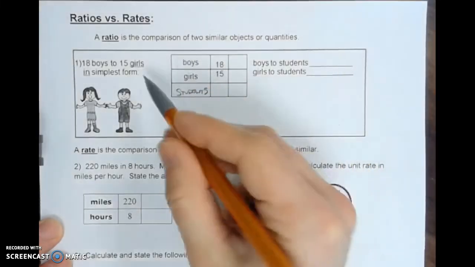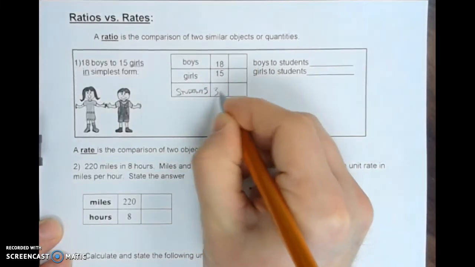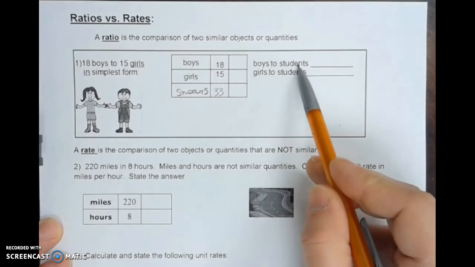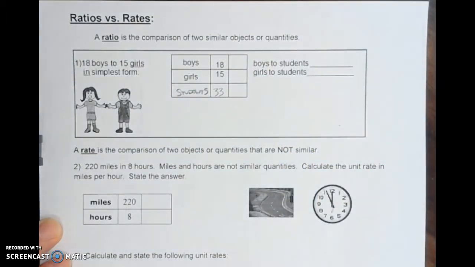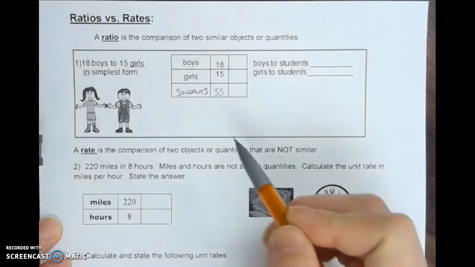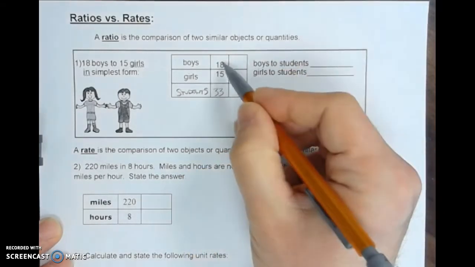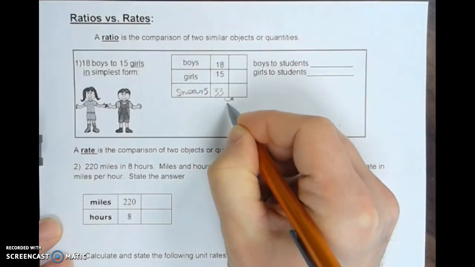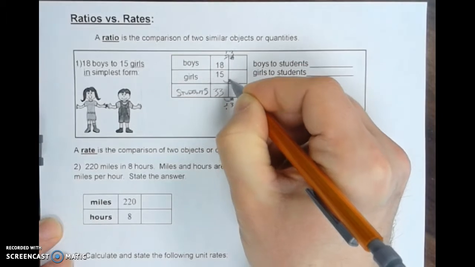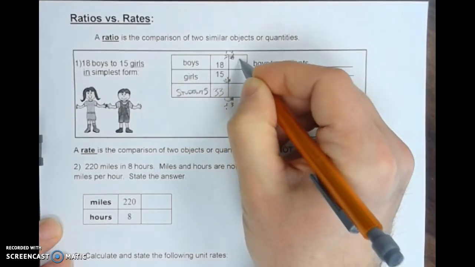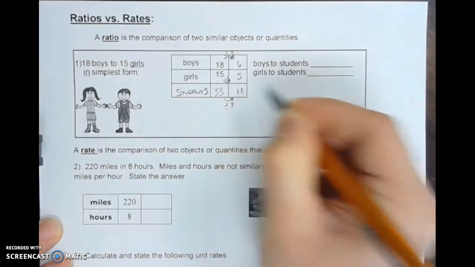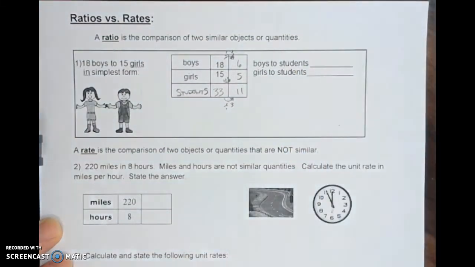And if I were to add up how many students I had in my class, I would have a total of 33 students. What I want to do is give the ratios of boys to students and girls to students, but I always want my ratios to be in simplest form. So I'm looking at all my numbers here, 18, 15, and 33, and I'm looking for a common factor that they share. All three of these numbers are divisible by 3, and so that's what I'm going to do to all of these numbers. I'm going to divide them all by 3. Divide that one by 3 as well. 18 divided by 3 is 6. 15 divided by 3 is 5. 33 divided by 3 is 11, and I can check: 6 plus 5 makes 11.